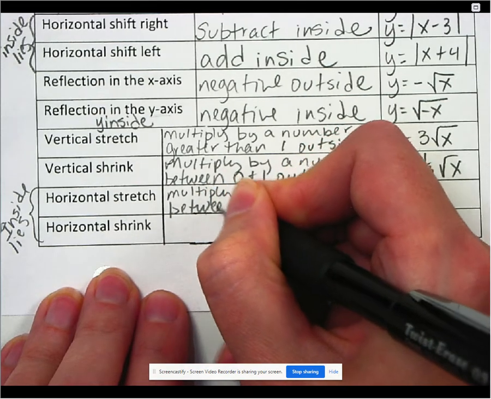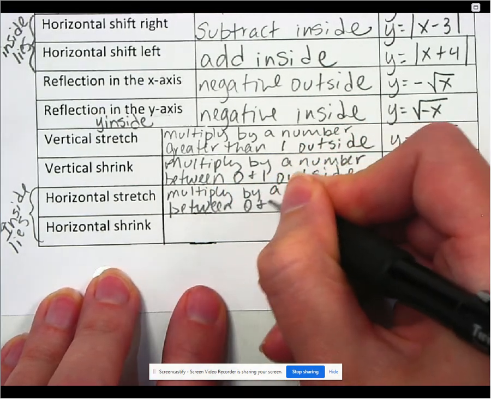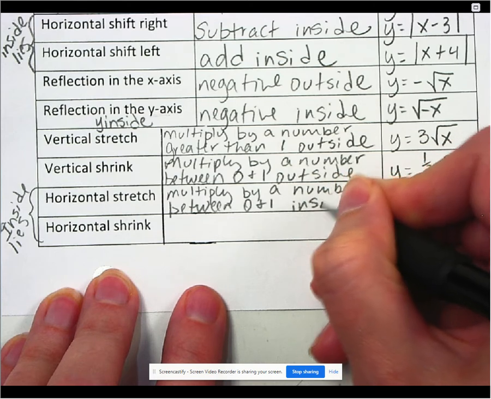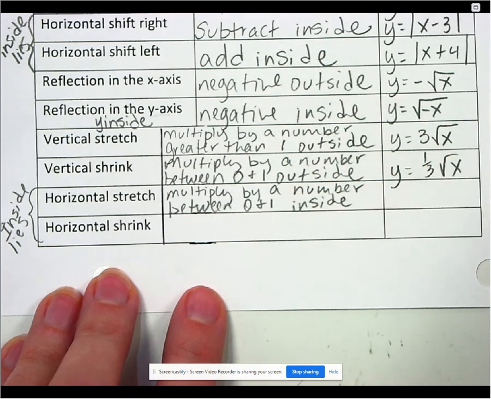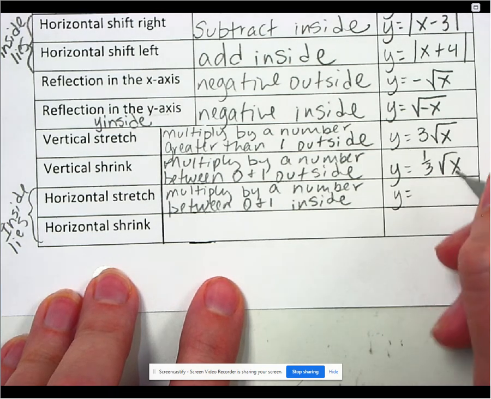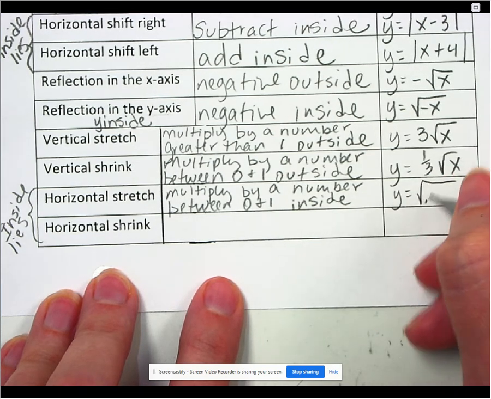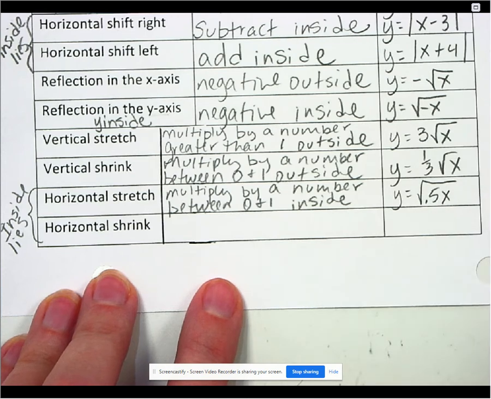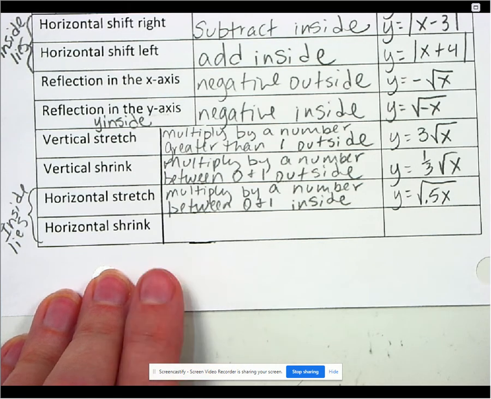So for the horizontal stretch, you're going to multiply by a number between 0 and 1 on the inside. So inside a small number is going to stretch. That would be like y equals the square root of 0.5x. All right.